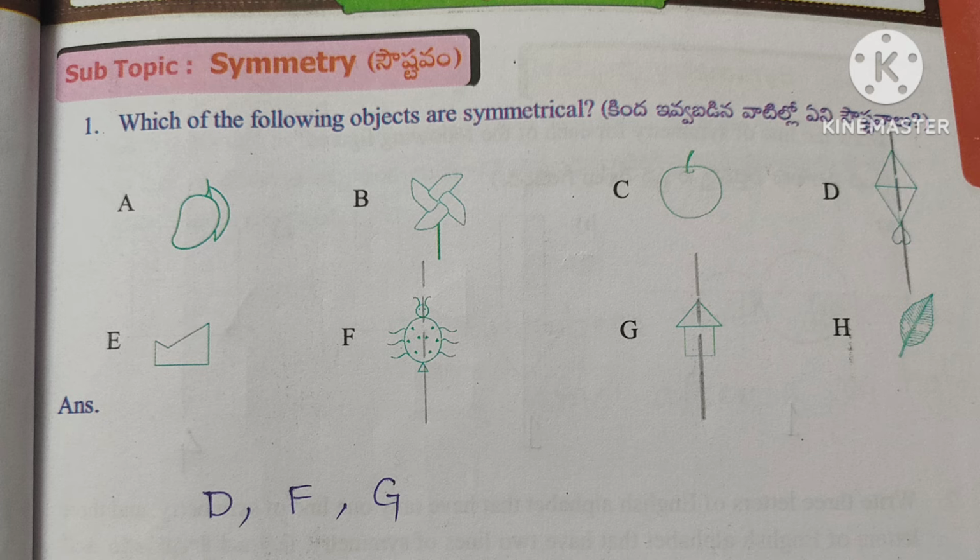Worksheet 7. Here subtopic is symmetry. First question, which of the following objects are symmetrical? Here given total 8 objects. In these 8 objects, D, F and G objects are symmetrical.